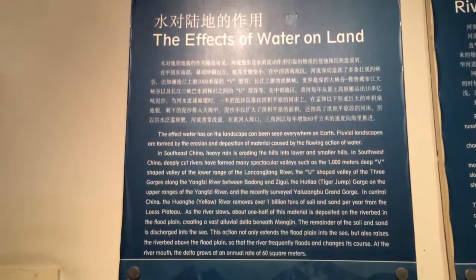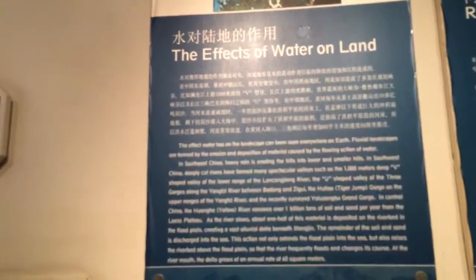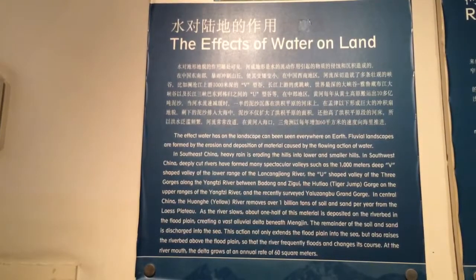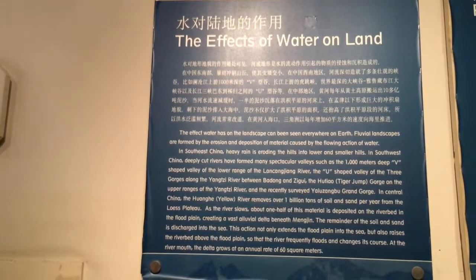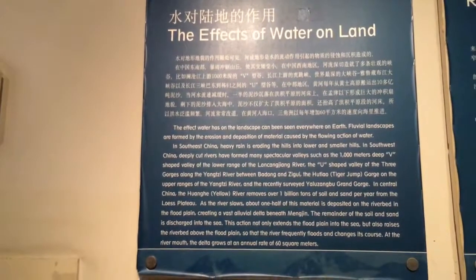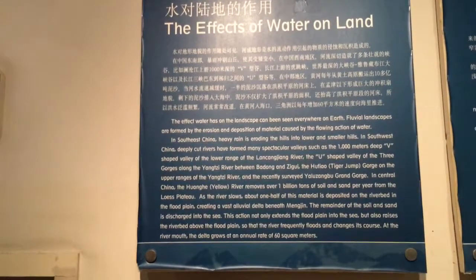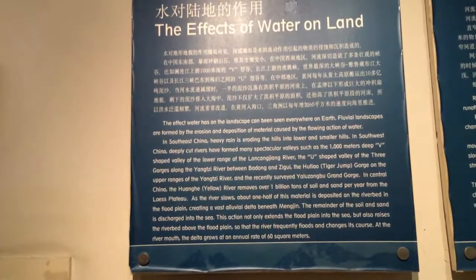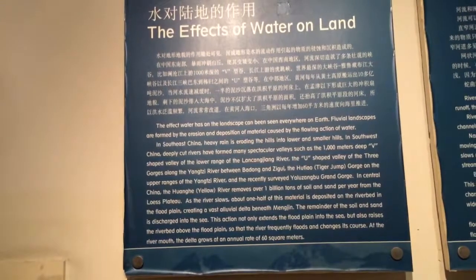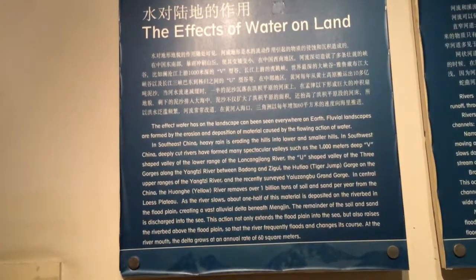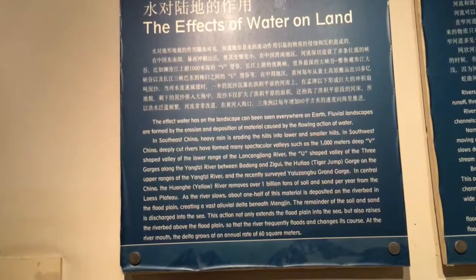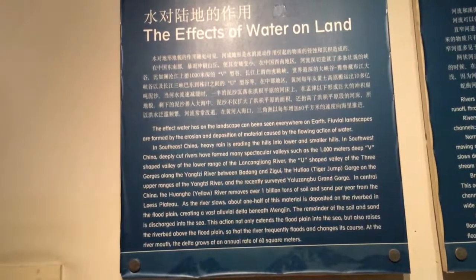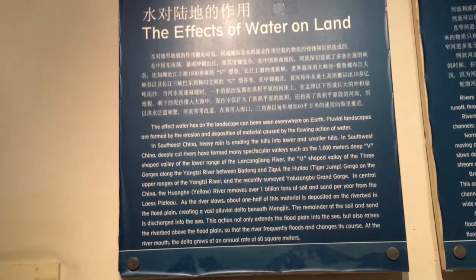Effects of water on land. The effect water has on landscape can be seen everywhere on Earth. Southeast China, heavy rain eroding the hills into lower and smaller hills. Southwest China, deeply cut rivers have formed many spectacular valleys, such as the 1,000-meter wide V-shaped valleys of the lower range of the Lancang-Jiang River, U-shaped valleys of the Three Gorges along the Yangtze River, between Badong and Jigui, and Hutao Tiger Jump Gorge on the upper range of the Yangtze, and the recently surveyed Yarlung Tsangpo Grand Gorge.